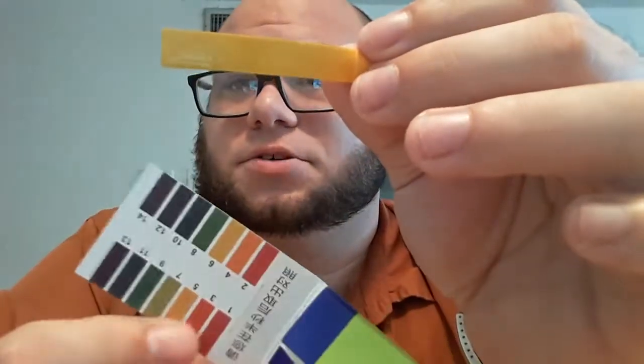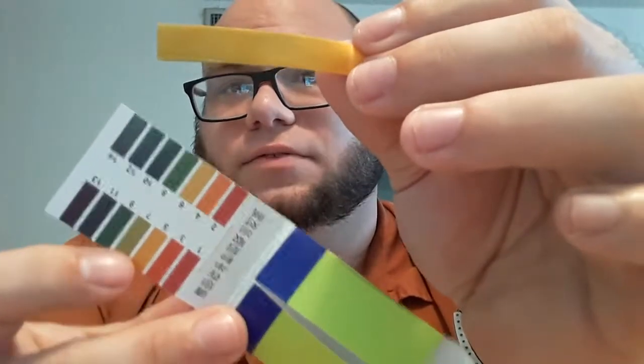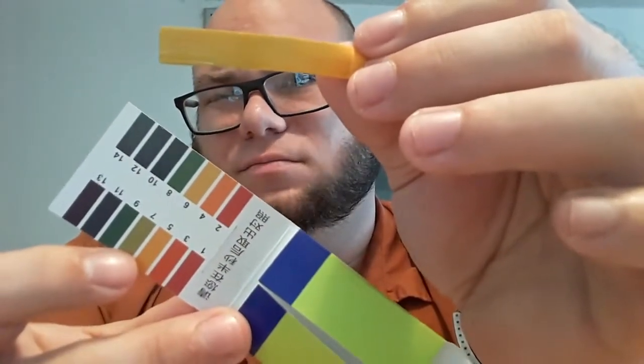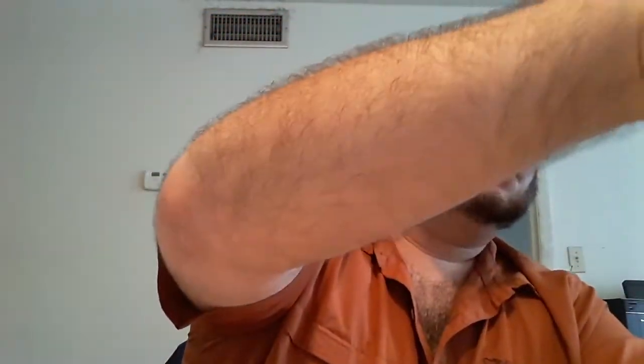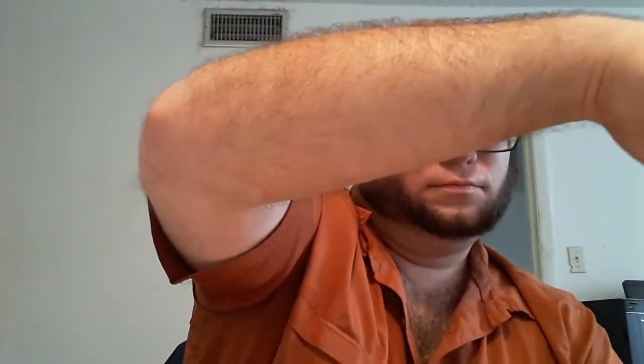The other one should be much closer to the color for 7, which is a light vomit green. So I can just contaminate it.